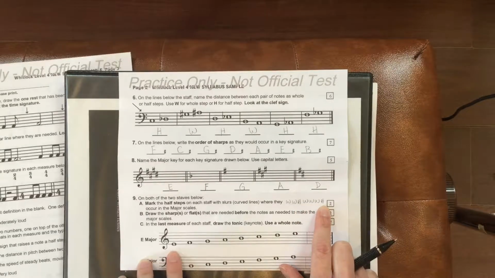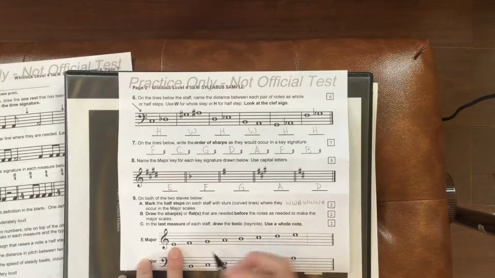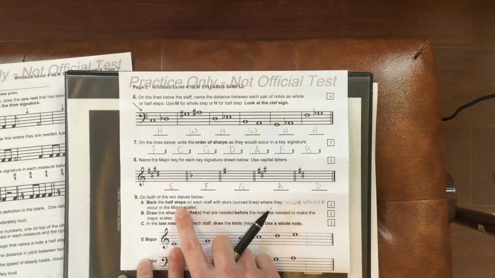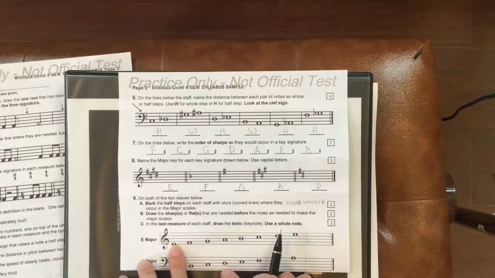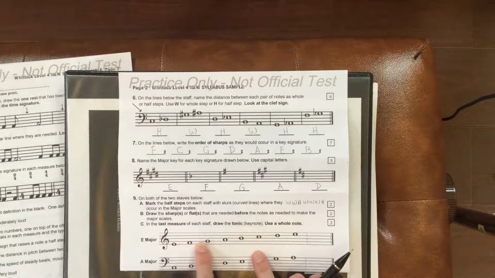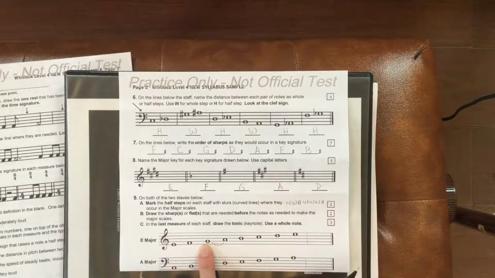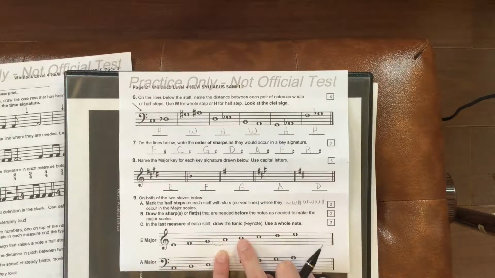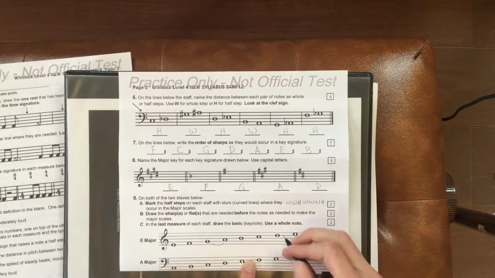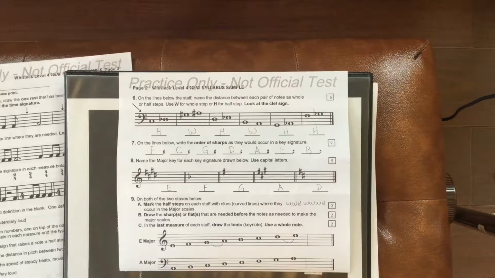All right, so we have whole step, half step, whole step, half step. Okay, so we're supposed to mark the half steps. So this one is a whole step, don't mark it. Whole step, don't mark it. Half step, like a little smile. Whole step, whole step, whole step, half step.